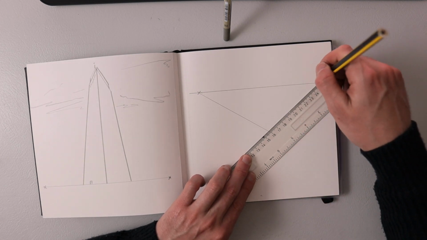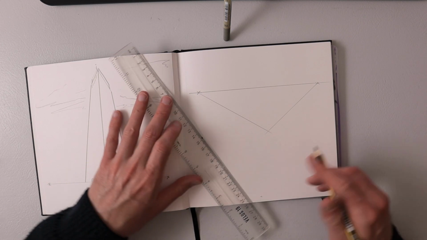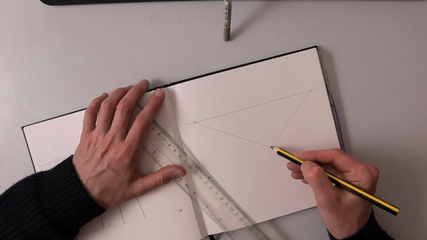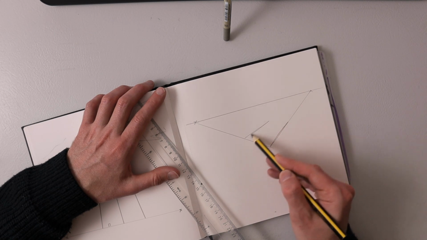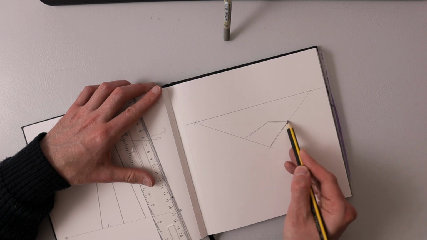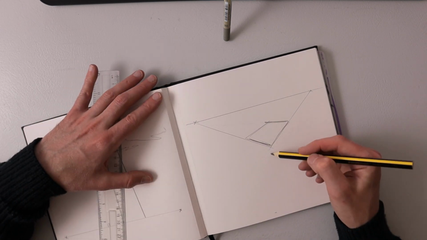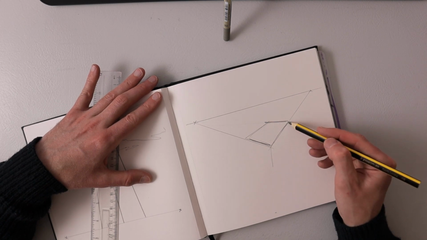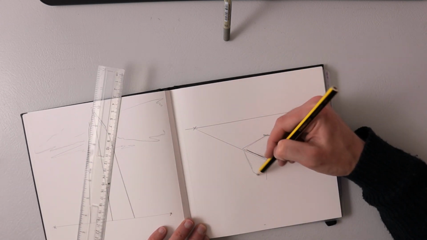So we're just going to put in the top of the building, so we're looking down on it, and then we're going to add in the lines that go towards the vanishing point, so straight down towards that last vanishing point, and the bottoms will match up to our first two vanishing points. And you can put a few details in, and then you can do 3-point perspective.